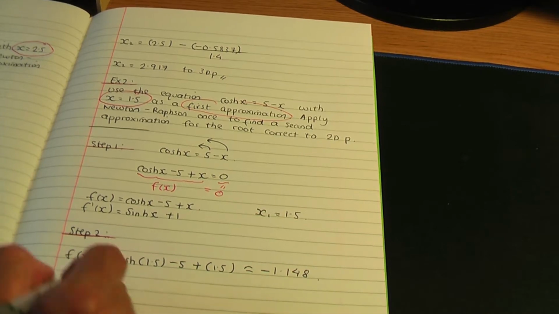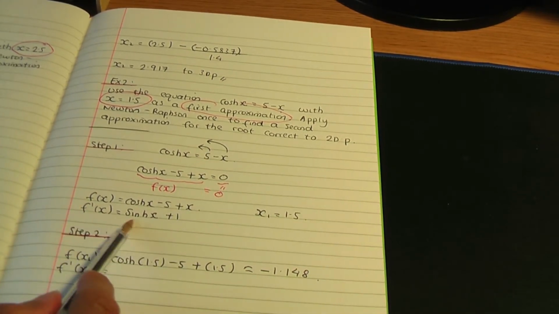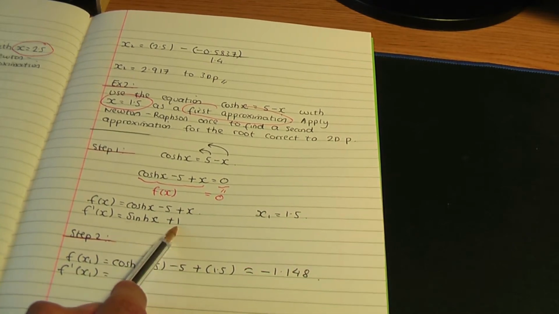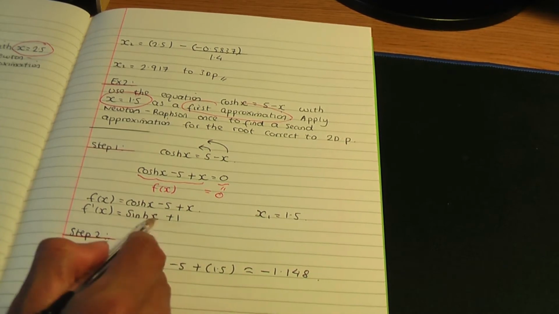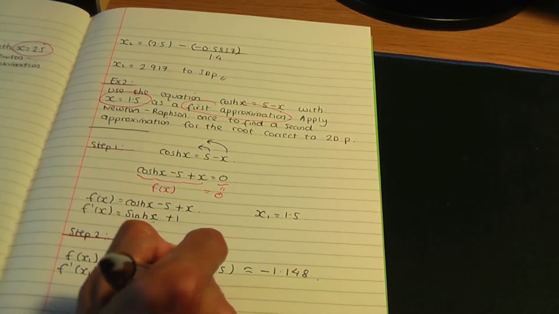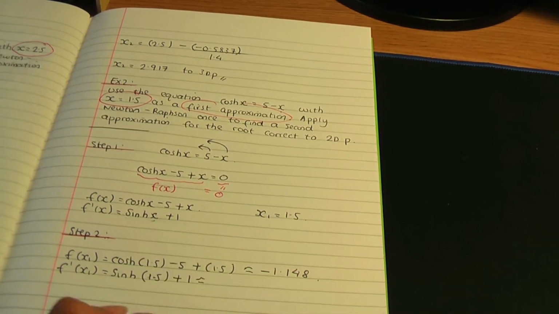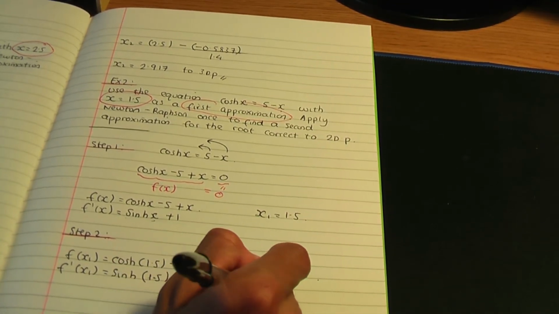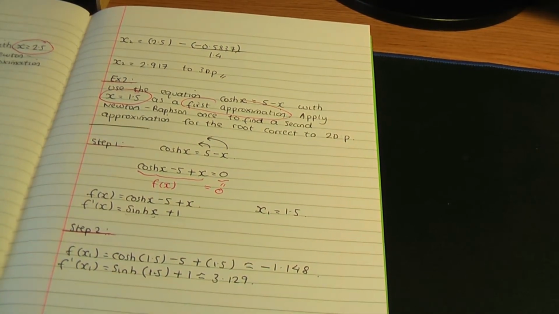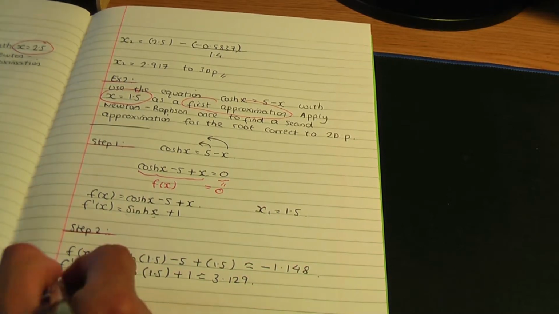Just in case you're wondering how to get hyperbolic cos of 1.5. So back to the example, to work out f prime of x1, if I replace the x's here by 1.5, I'm going to get hyperbolic sine of 1.5 plus 1, and that value I worked out to be 3.129. Okay, so that completes step 2.